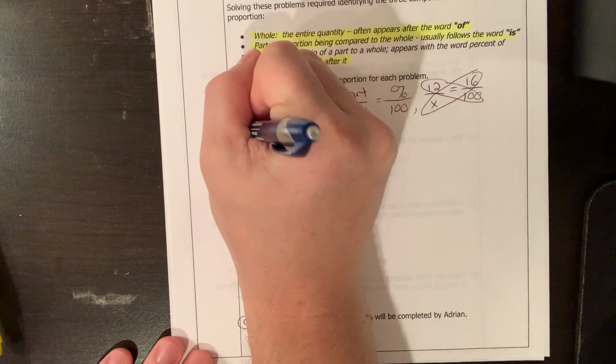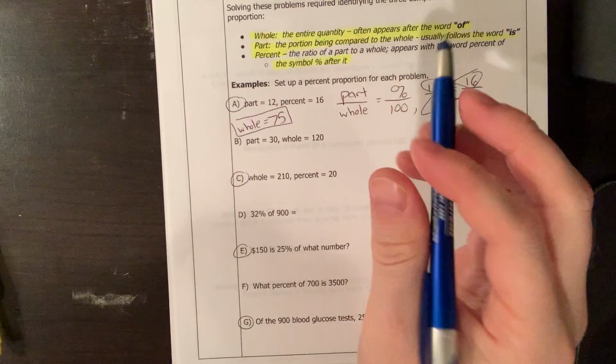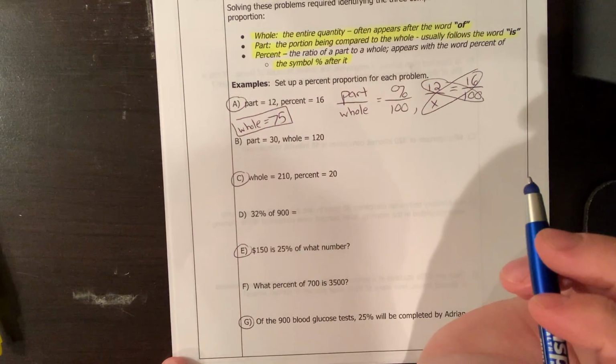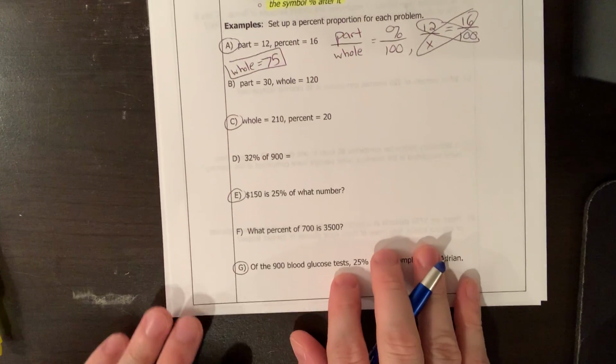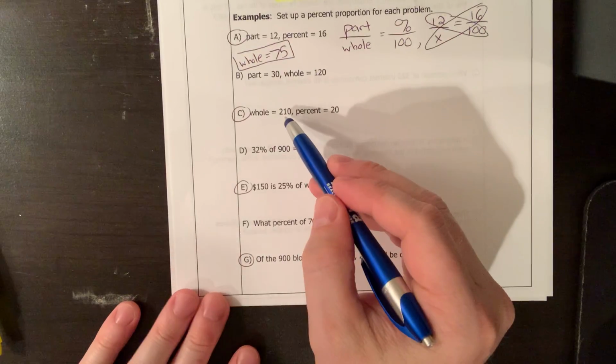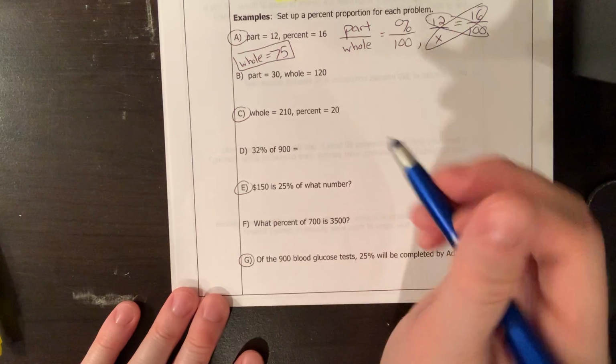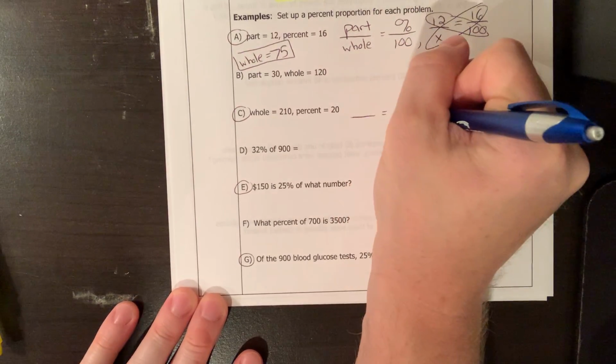So basically what this is saying is, okay, 12 is 16% of 75. Okay? All right, let's jump down to example C. This time they give us the whole, they give us the percent number. What's missing? The part.